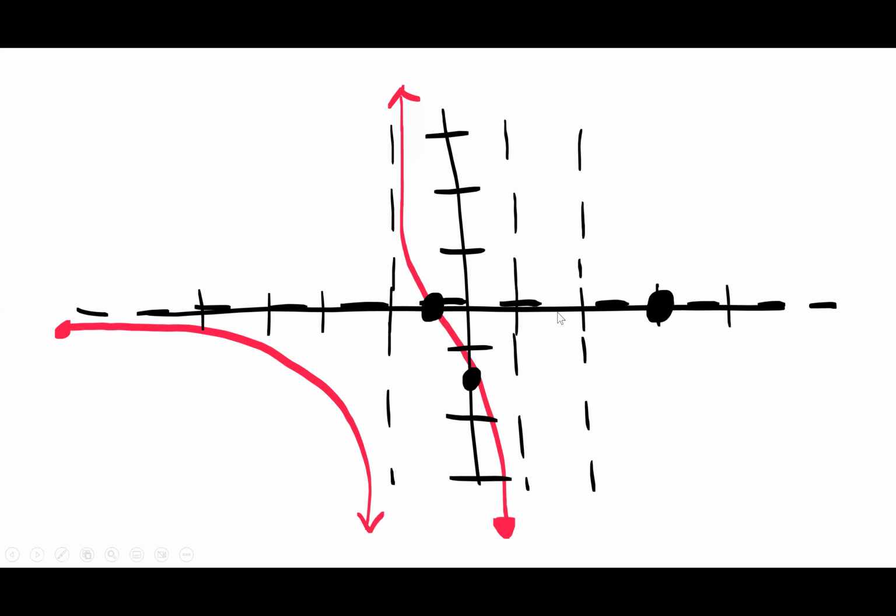Oh, the tricky one is this one here. It's a split direction here, but then there are no x-intercepts. So this guy's going to go like this. It starts up high, and it's just going to turn around and go back up. The reason is because there are no x-intercepts to cross.